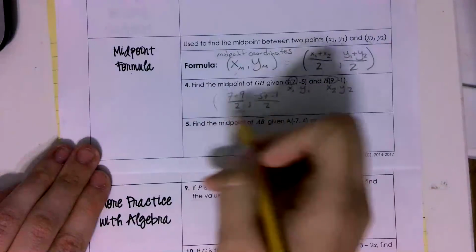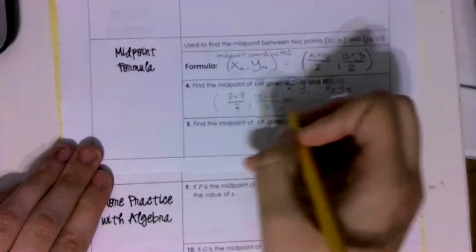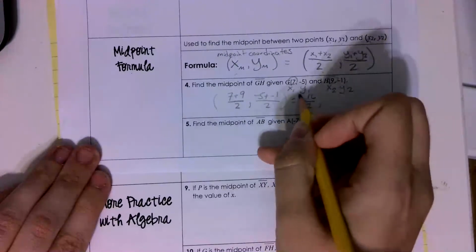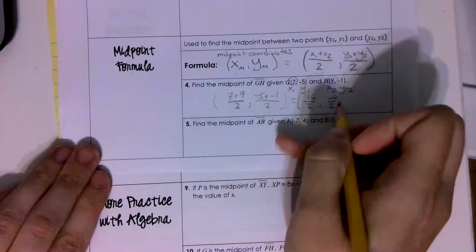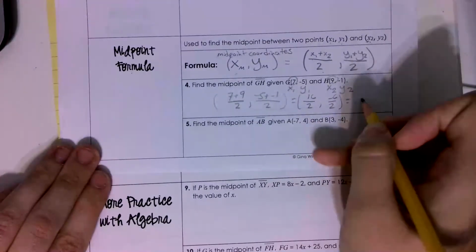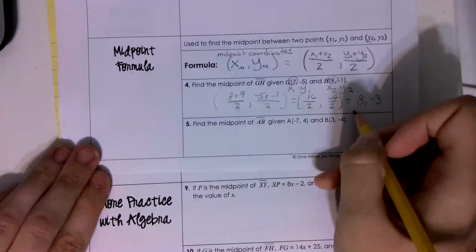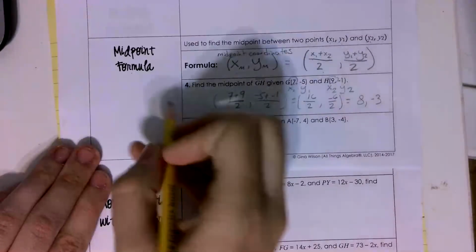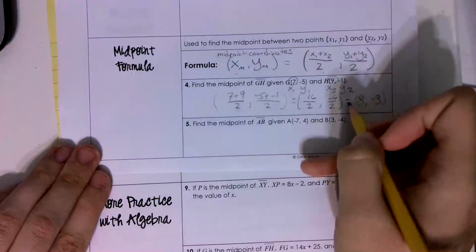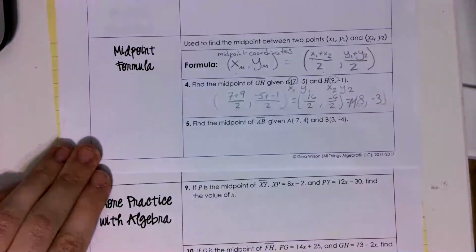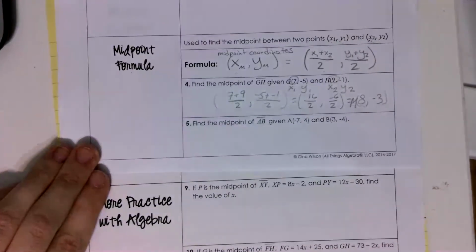So that means we get 16 over 2 and -6 over 2. Well, we can reduce that to being 8 and -3. So that means our midpoint, M, is at (8, -3). All right, I'm going to have you try the next one on your own.